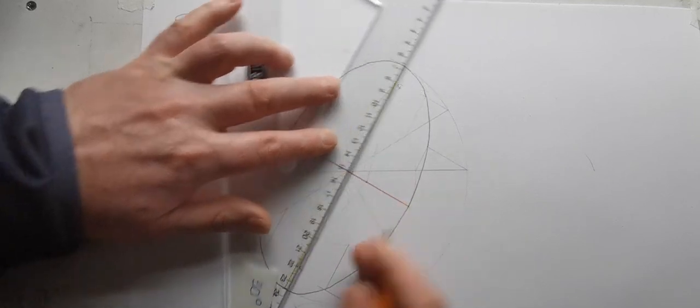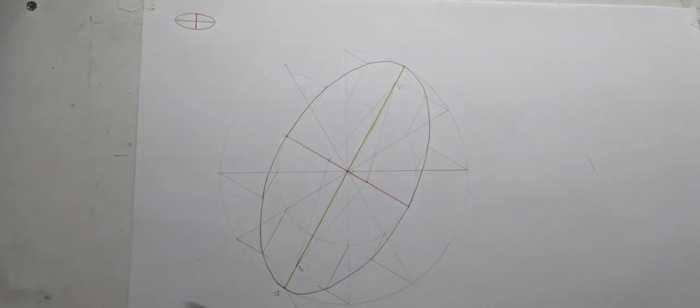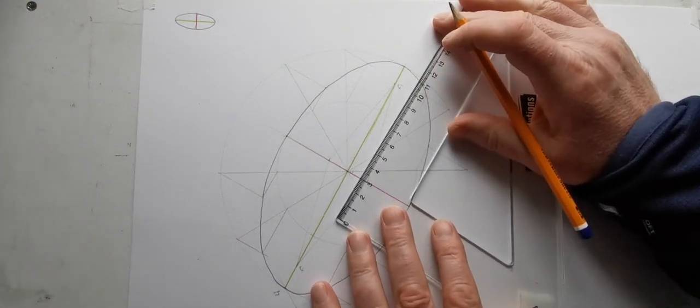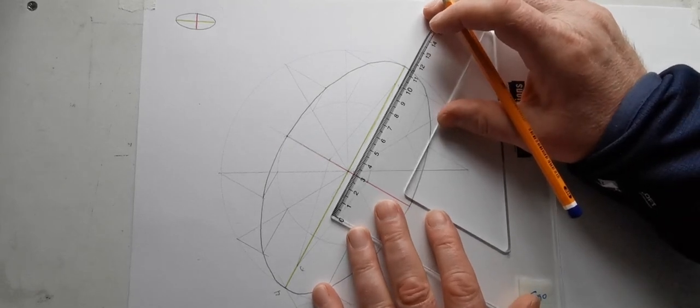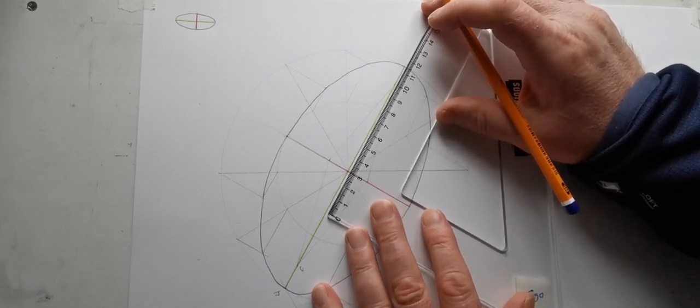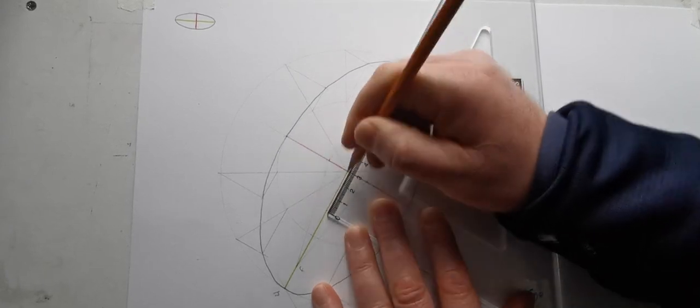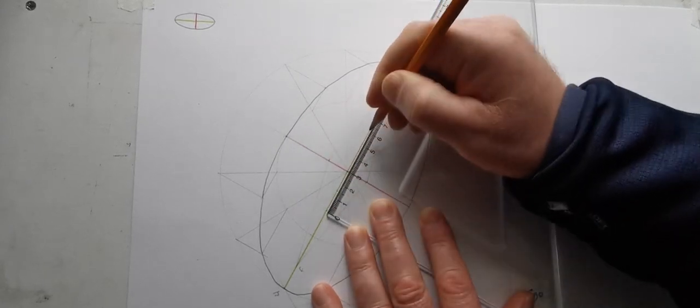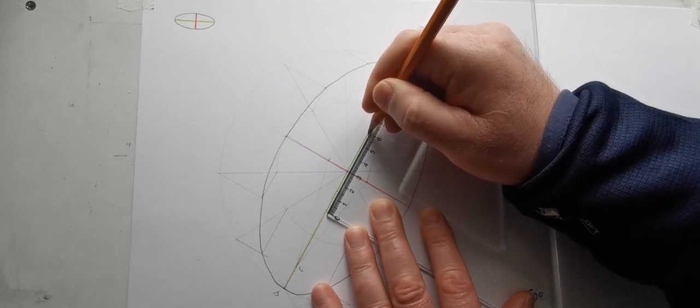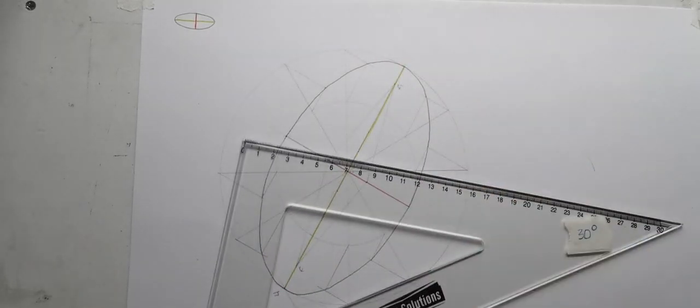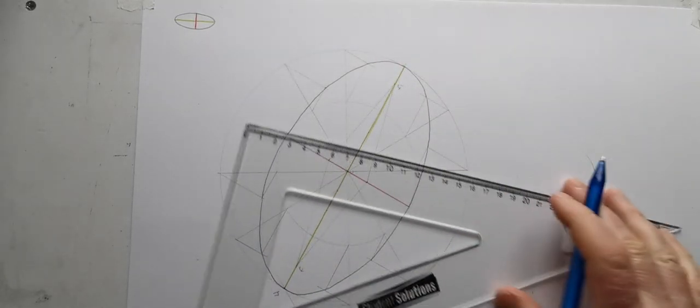So they're going to tell us the heights, and I need then to come just 15 to either side. So 15, 30, 15, 30. We'll put these on with pen.